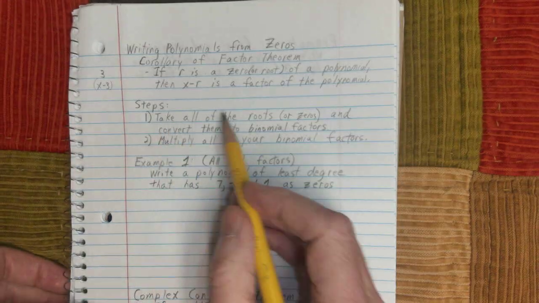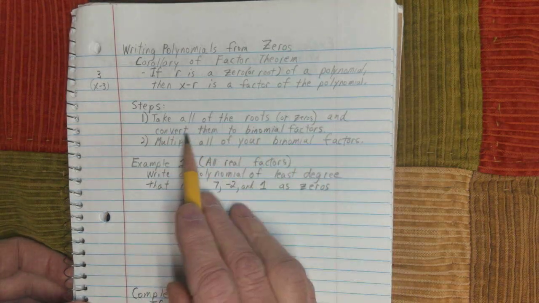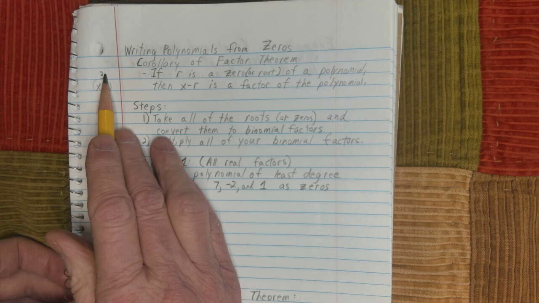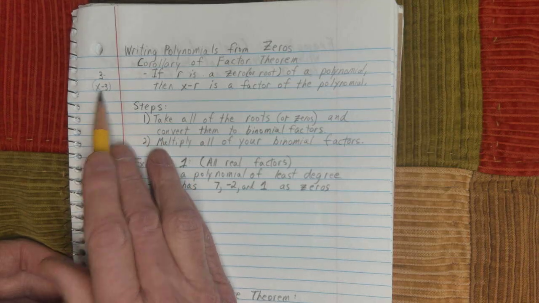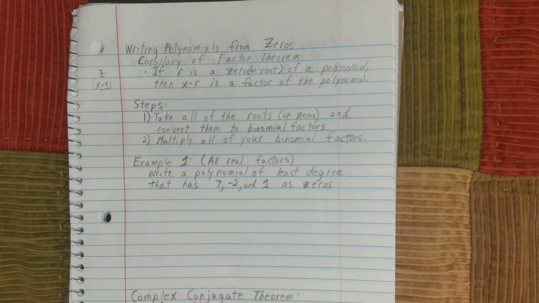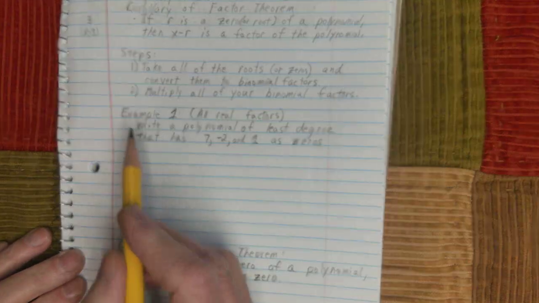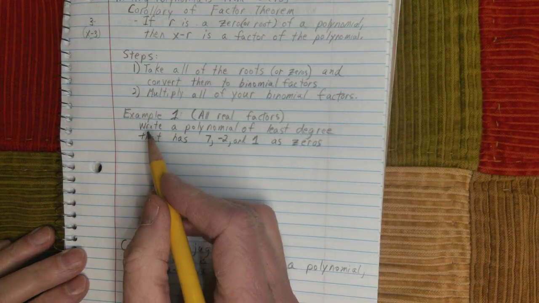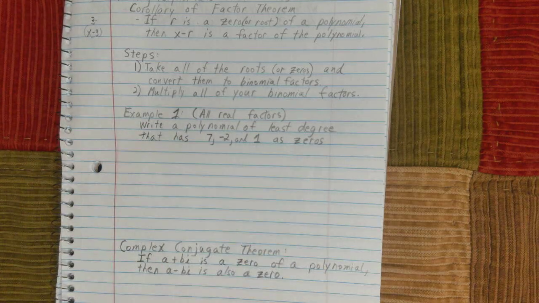And so we're going to take all the roots or zeros when we do this, the steps, and convert them to binomial factors. If 3 is a zero, we're going to convert it to the binomial factor x minus 3. Then we're just going to multiply all the binomial factors together. So it's a lot of multiplying, and you're good at that. So we shouldn't fret about that. So here's example 1, where we have all real factors.